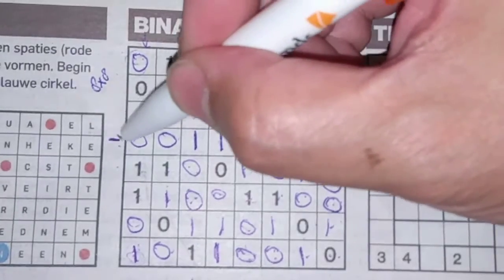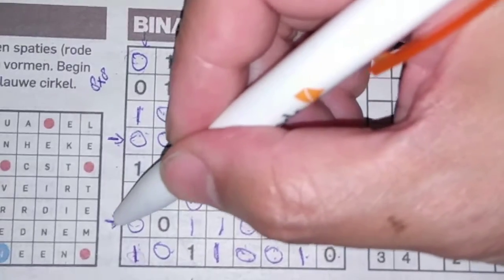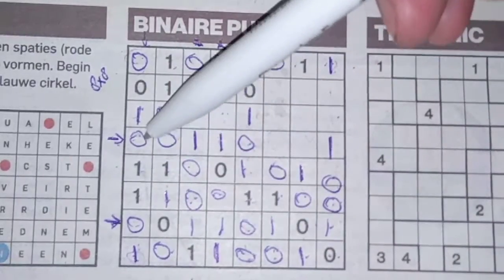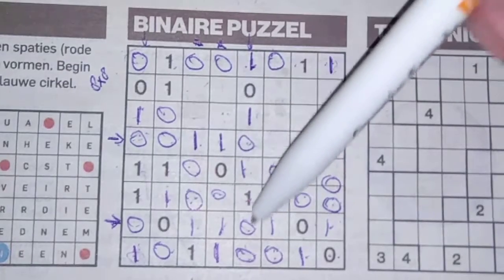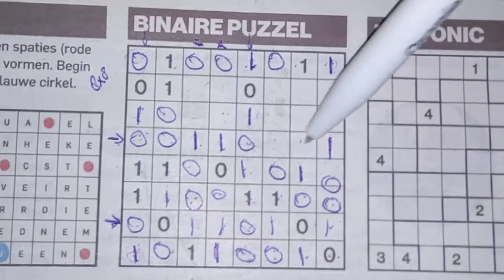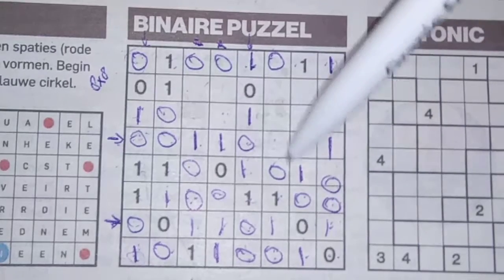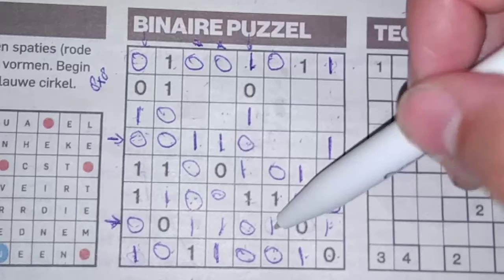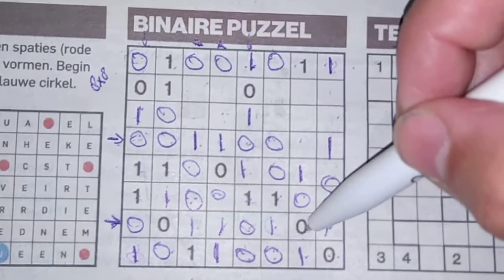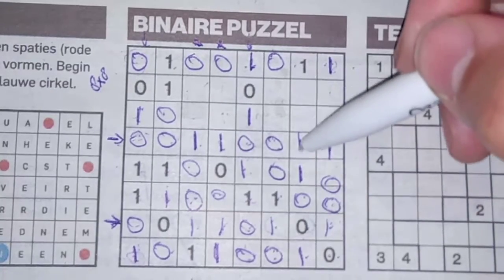This one. This row and that row. Let's compare. 0, 0, 0, 0, 1, 1, 1, 1, 0, 0. Empty box, 1, 1. Yes. So I need to switch these two numbers. We have a 1 here, so this should be a 0. We have a 0 there, so this should be a 1.